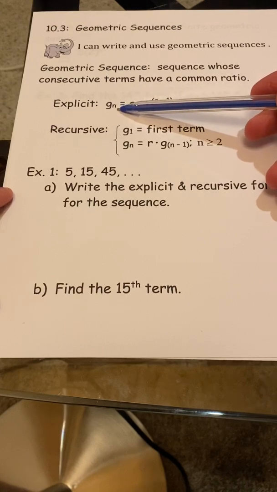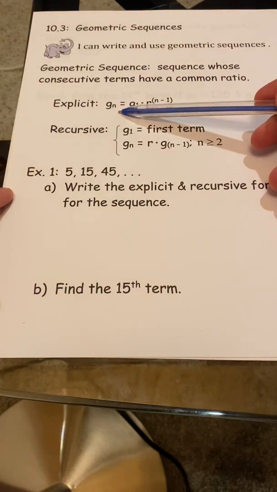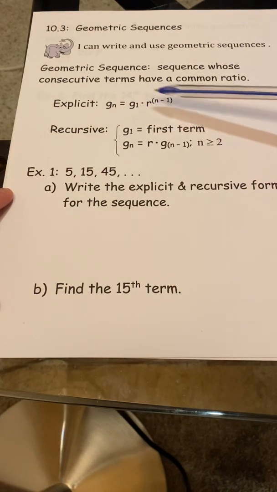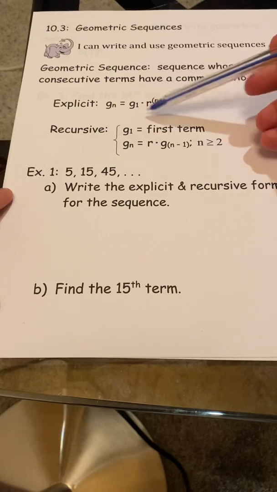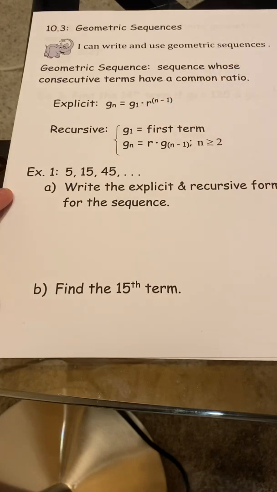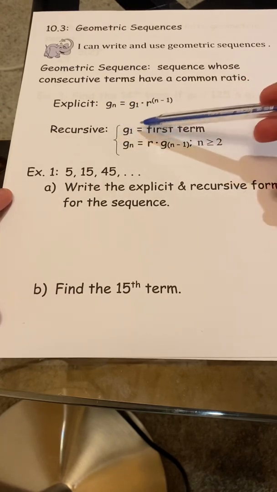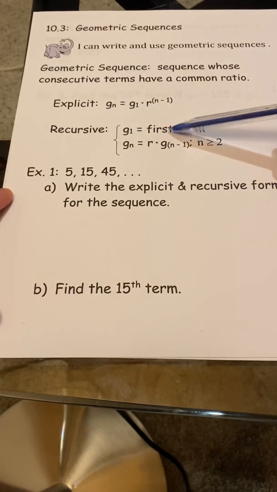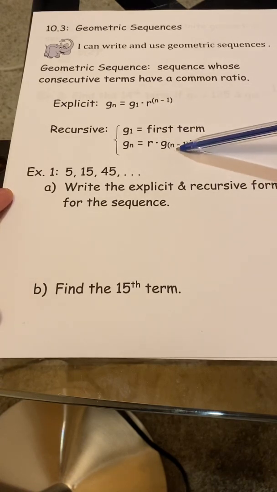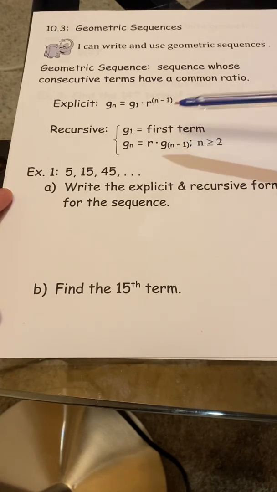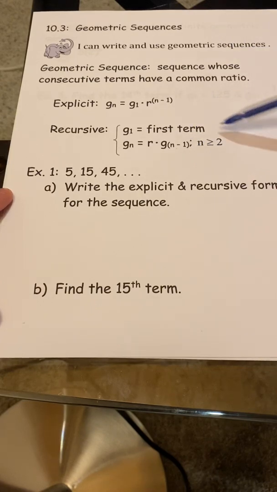Unlike the arithmetic, where we used a sub n, for the geometric we are going to use g sub n equals g sub 1, your first term, and then r is that ratio, or you might even hear it as just the term rate. As the notes go, those two terms are used interchangeably. So again, your explicit formula and then your recursive formula. You always define the first term. Then it's just that previous term, g sub n minus 1, times the rate. And that only applies to term 2 and up.